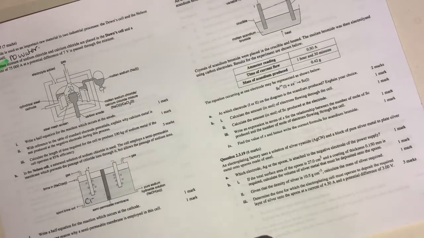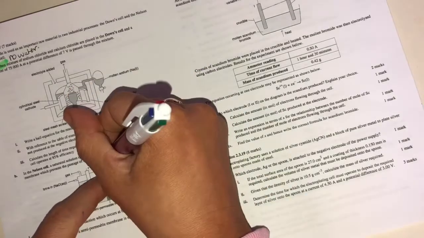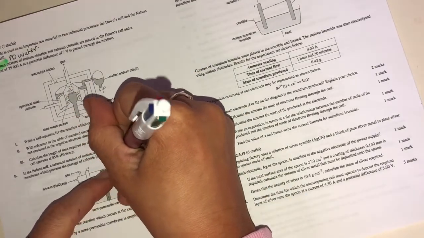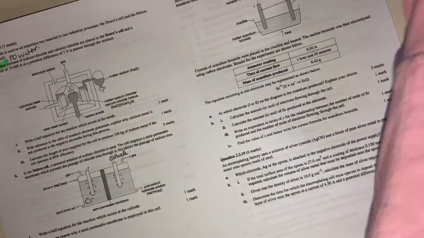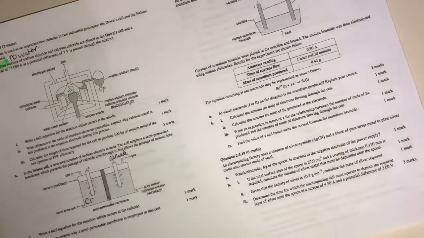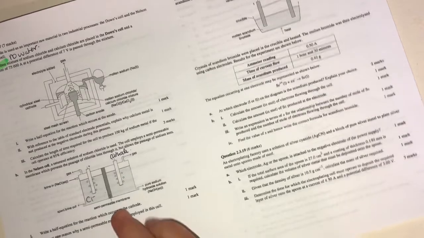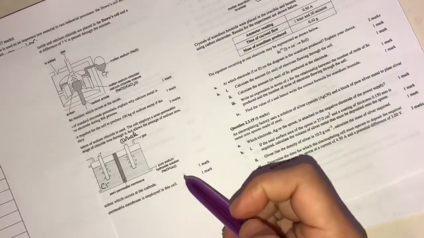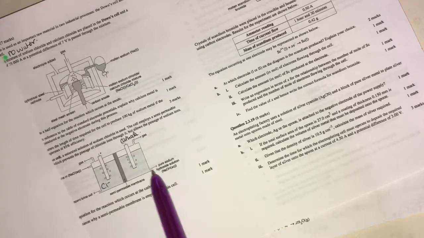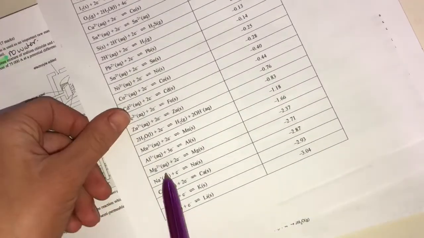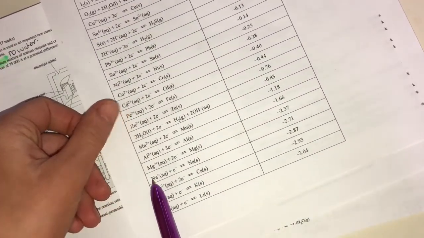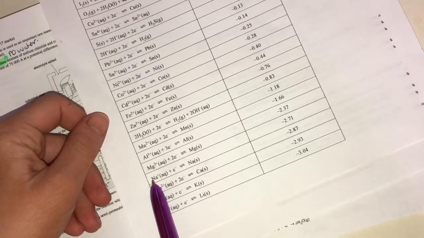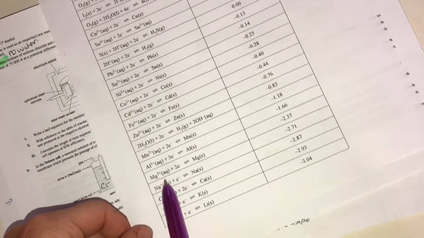So the cathode will be the negative cathode. Okay, so let's have a look. So we're looking for the strongest oxidant present. So you have sodium, which is present. Okay, you also have water.